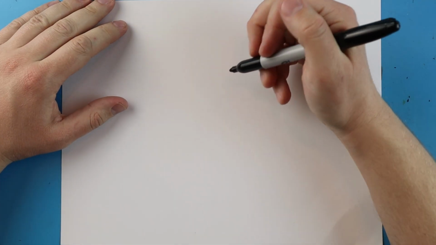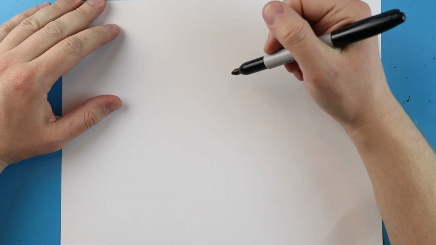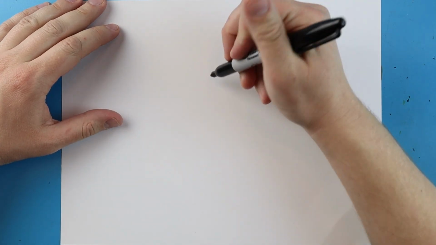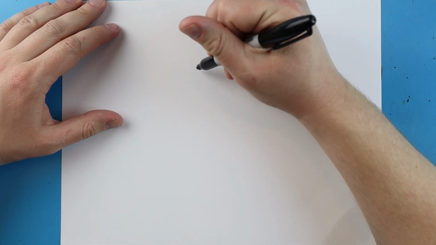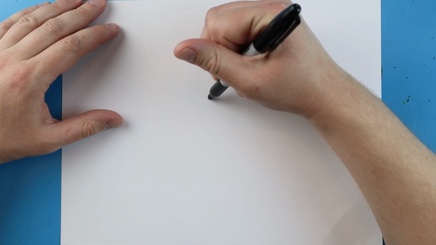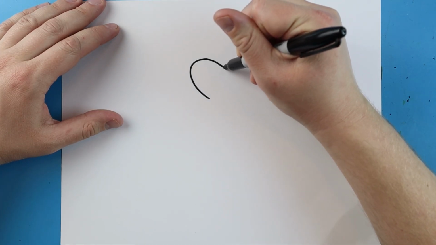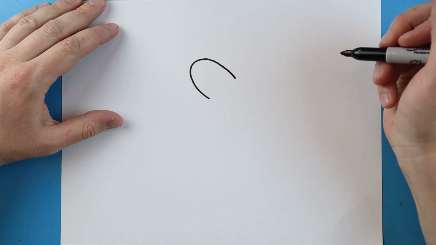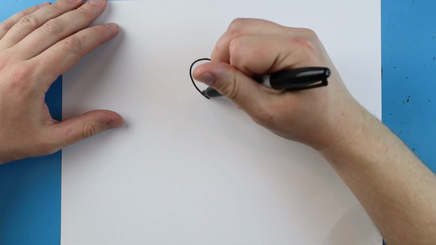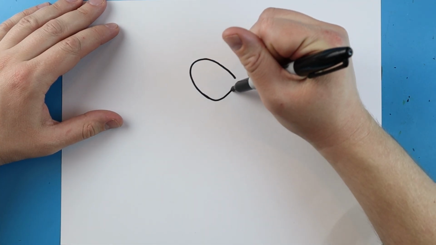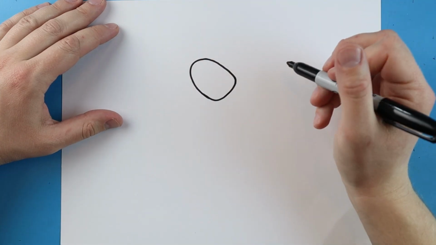Now, to start off with our Chewbacca Among Us character, we're going to begin with the little face mask. So I'm going to start right about here, and I'm just going to draw a little line that's going to come up. It's going to curve around, and then it's going to come down to here. Next, I'm going to draw a line that's just going to come up here to connect it.